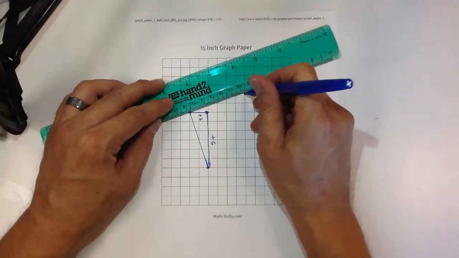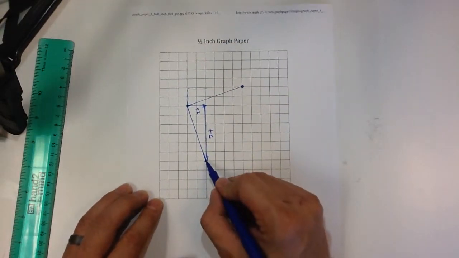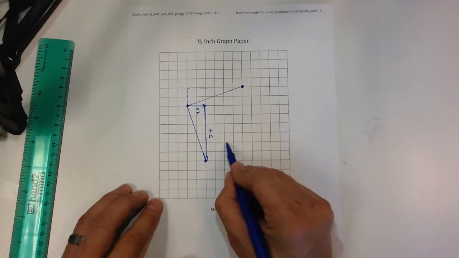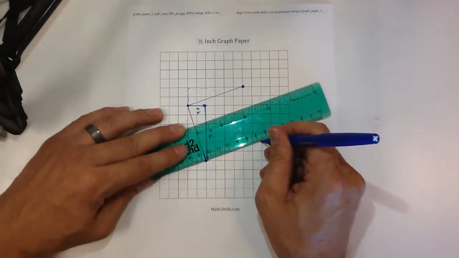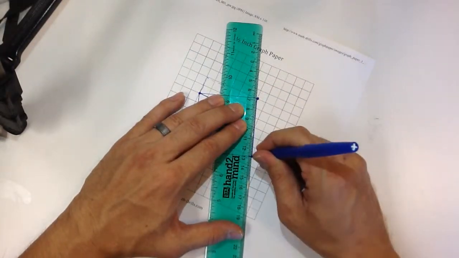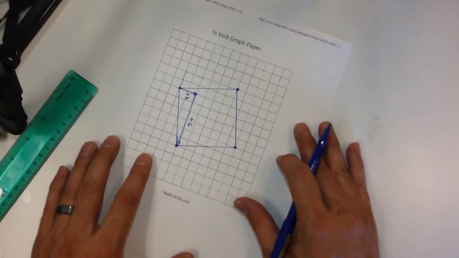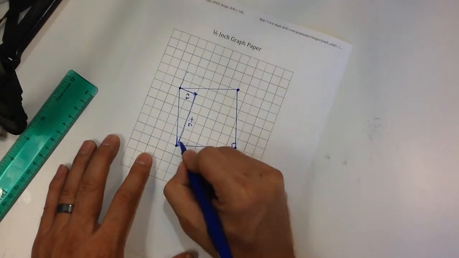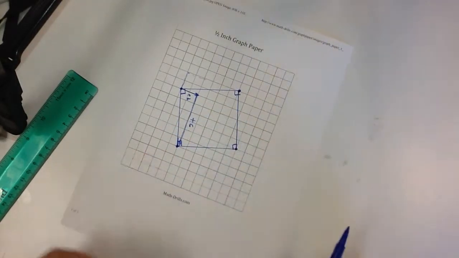Join it up, and then same thing down here. From this corner, rise 2, run 6, put the last corner in, and then connect them all up. Okay. Turn your paper slightly and just visually check. If you have a protractor, great, use that. But we can see that those are 90-degree angles, all the sides are equal, and there's our square.